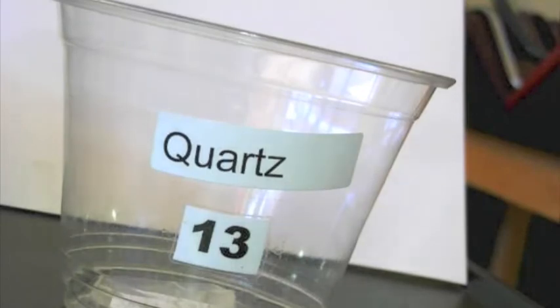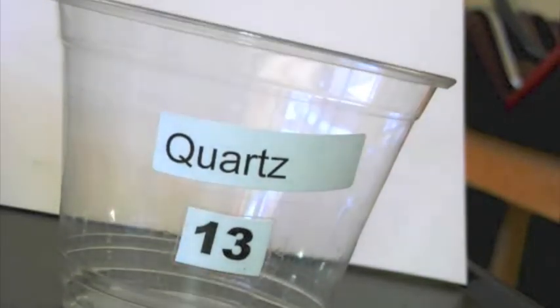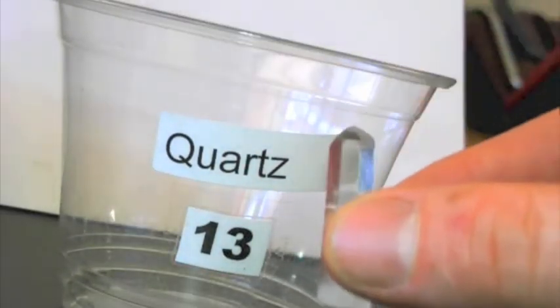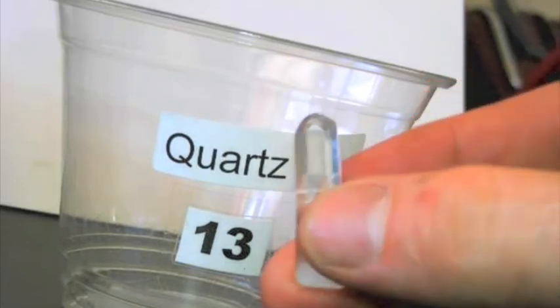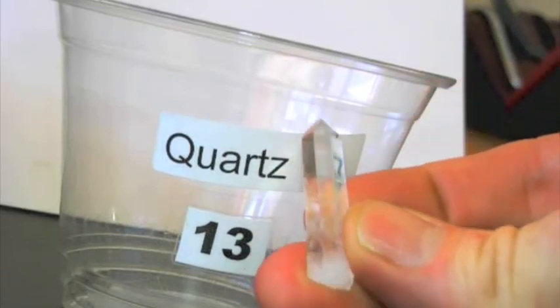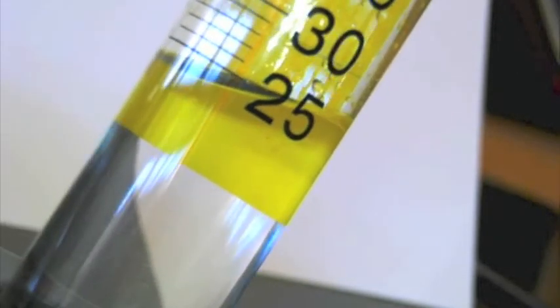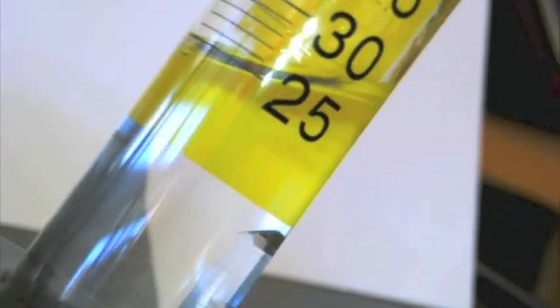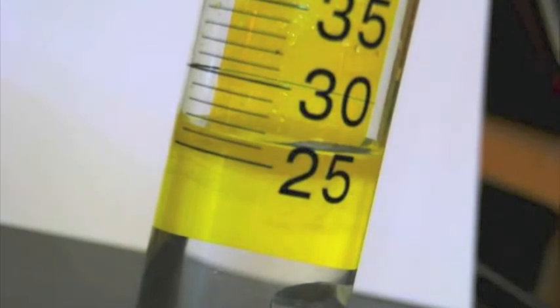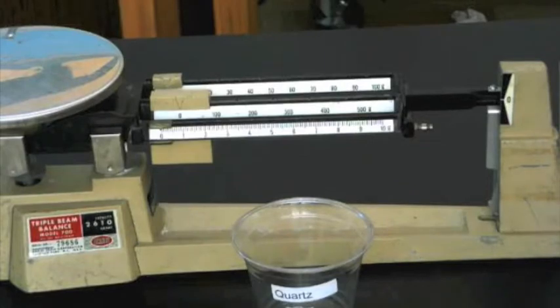You should notice that sample number 13 is longer than sample number 7, but not as wide as sample number 7, so it looks just a bit bigger. Hopefully you've noticed that the bottom of the meniscus is the white highlighted line at the bottom of that usual shape. Pay close attention. In this measurement, you'll notice that the line is not quite halfway between the 26 and 27 milliliter lines. So we'll say its volume is 1.45 milliliters.